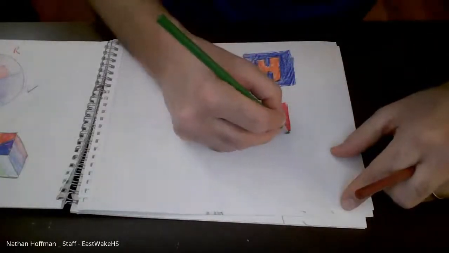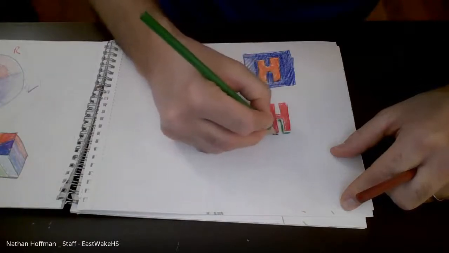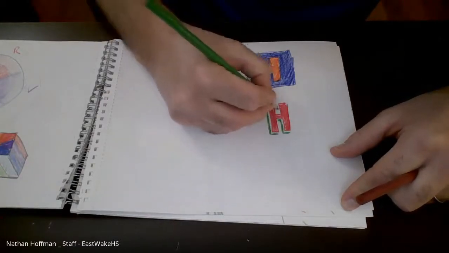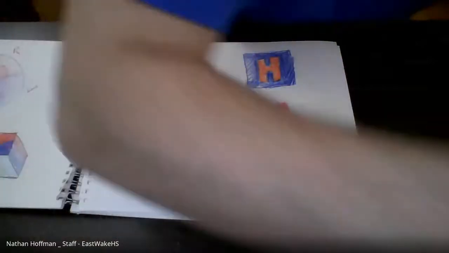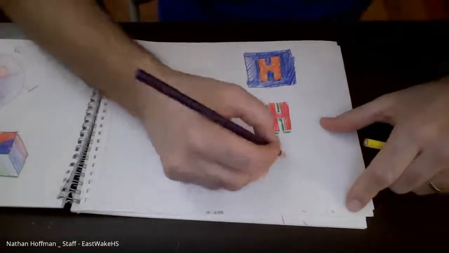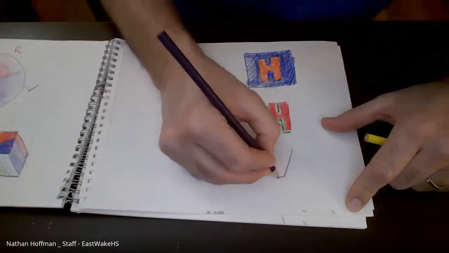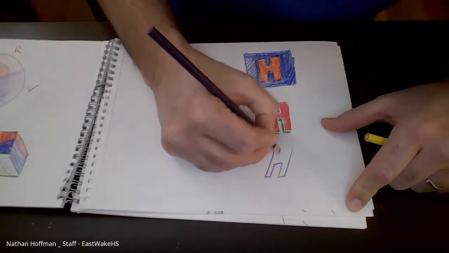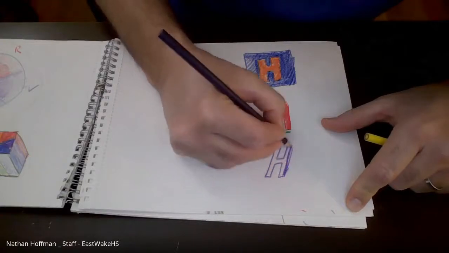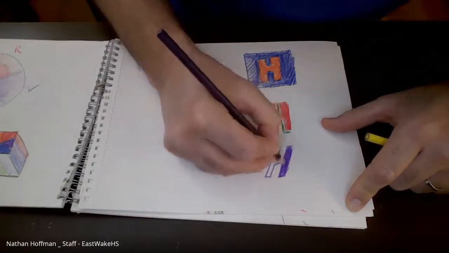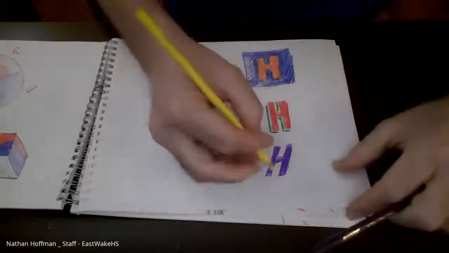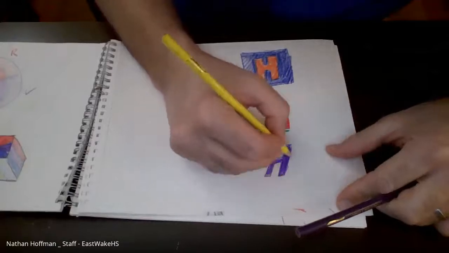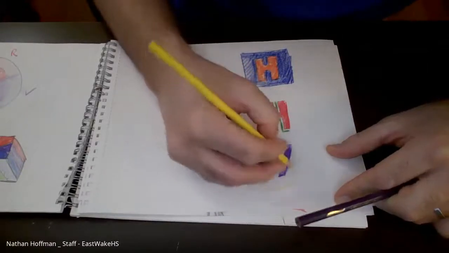I'm going to do this a little bit differently. Now, purple and yellow. Maybe we'll try a little bit of a different font. And this is just a teeny little introduction to logo design, and we will get more into it at a later date.